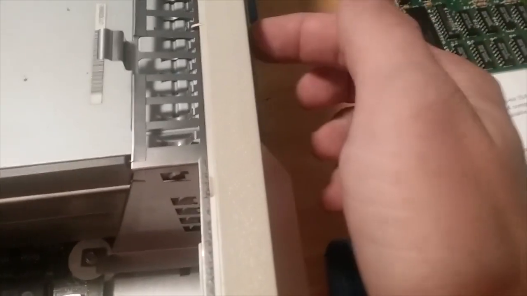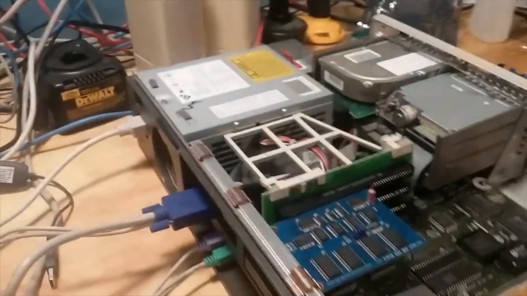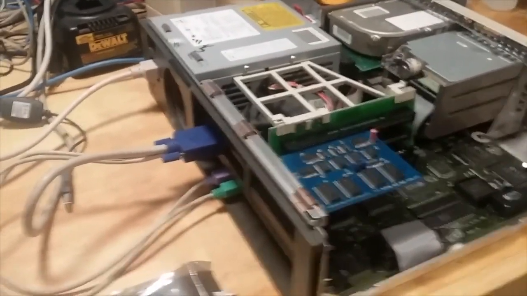All right, pop that guy in there. We have our MS-DOS 6.22 setup disk. Let's fire it up. I was not expecting to see 3 megs here, by the way, because it is, yeah, LIM expanded.